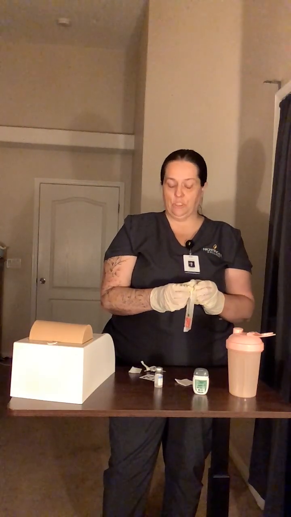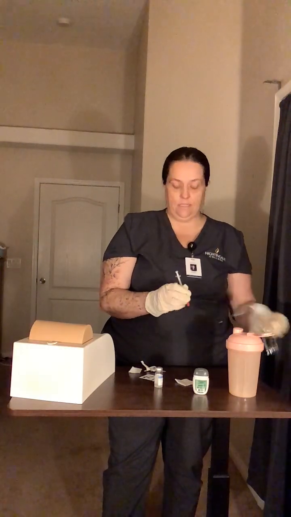Just like with any injection, there could be some stinging or burning at the injection site. Subcutaneous injections are normally done in the abdomen, in the thigh, or in the back of your arm. Today we are going to be doing it in your abdomen. So I'm going to put this down to 1 mL because that's what we're doing.